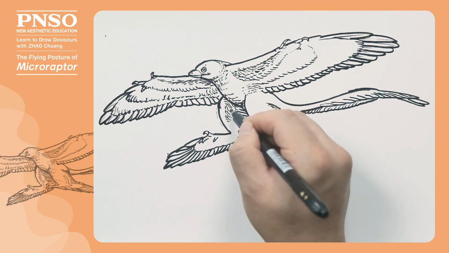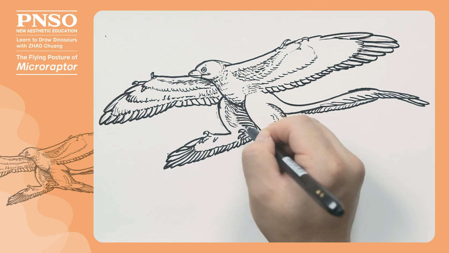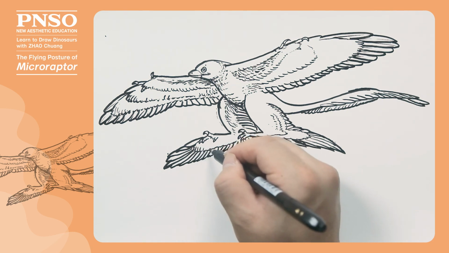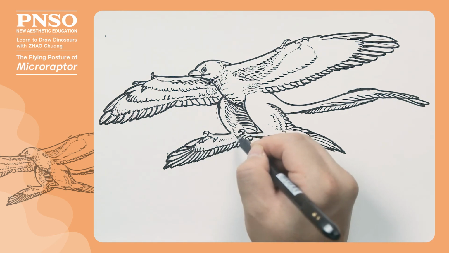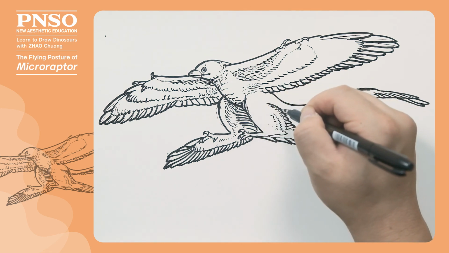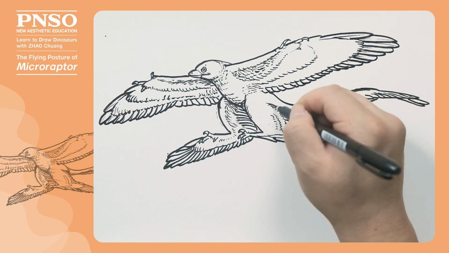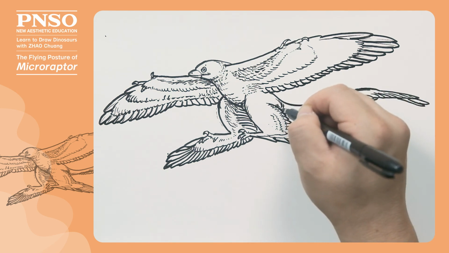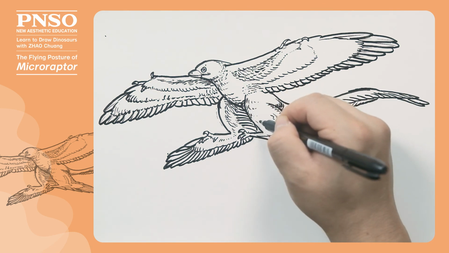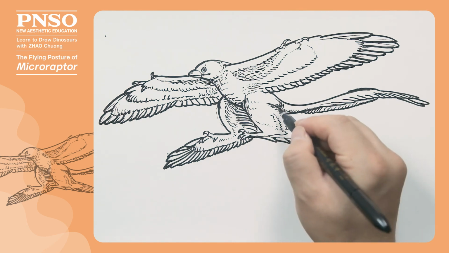Draw some fine hairs on the inner side of the thigh. Finally, in these corners, draw some shadings to make it look more layered.